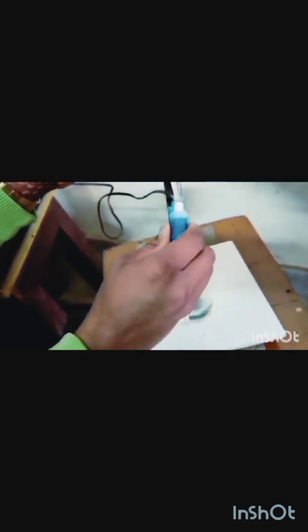That is, first the conductivity starts decreasing, but after the neutralization point it begins to increase. Note down 10 readings by repeating these steps until neutralization takes place, and note down the reading again and again.